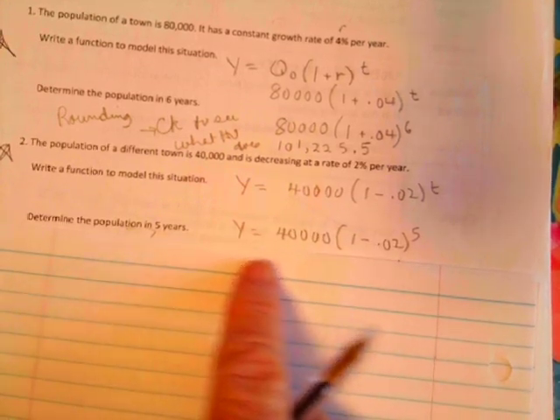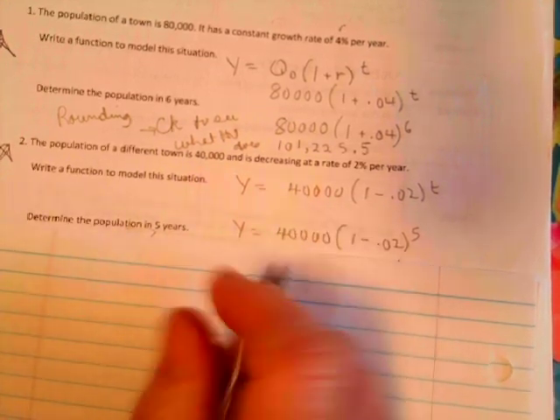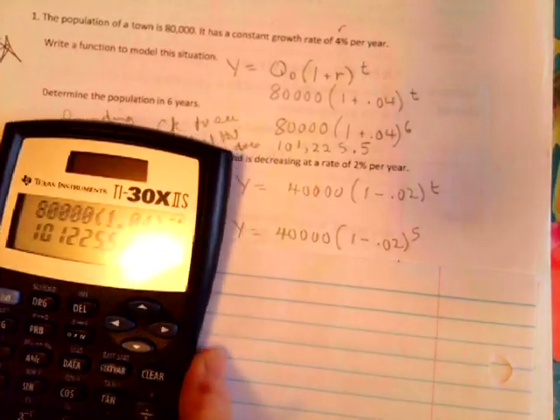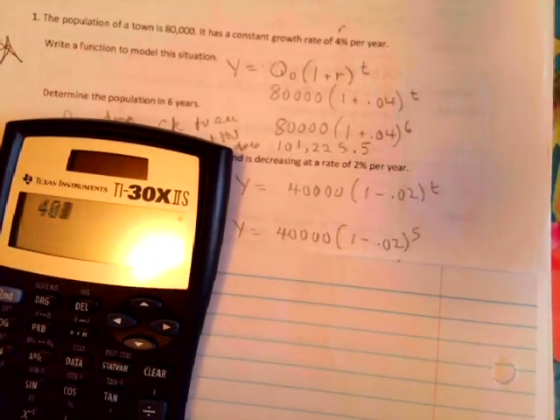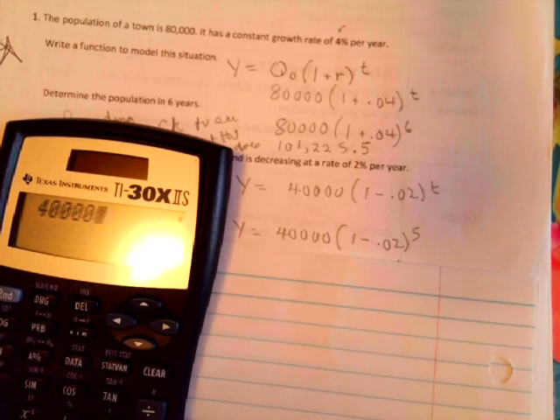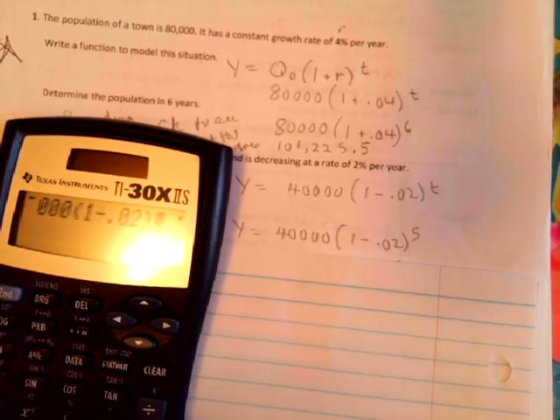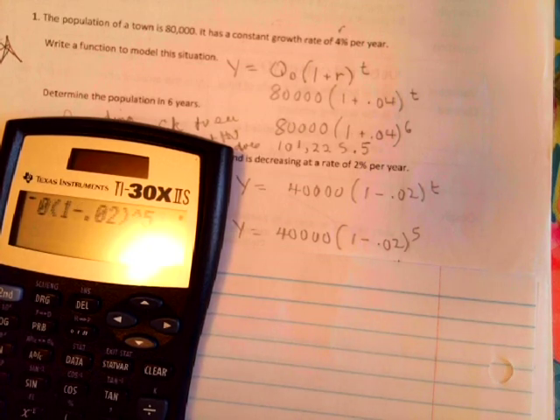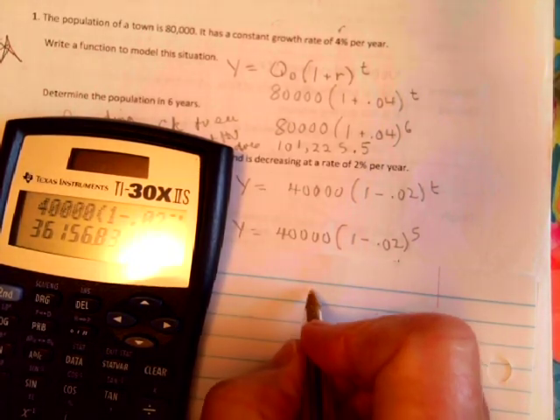Number 2, population of a different town is decreasing at a rate of 2% per year. So that function is 40,000 times 1 minus 0.02 to the t. Determine the population in 5 years. So this one we're going to put in our calculator. We have 40,000, open parentheses, 1 minus 0.02, close parentheses, to the 5th, enter.